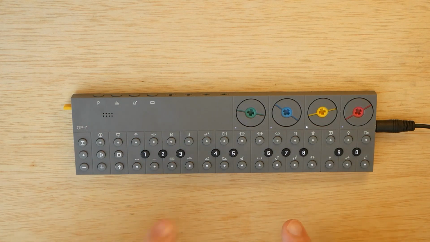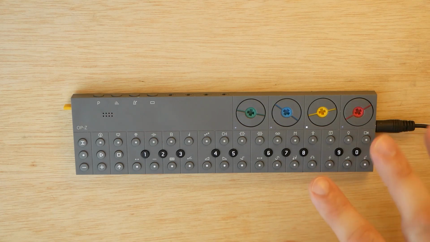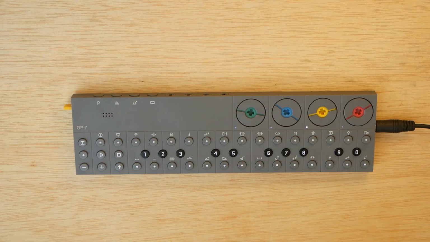Again, do I need to really speak on the power of this thing and how amazing it actually is? Just an incredible device.